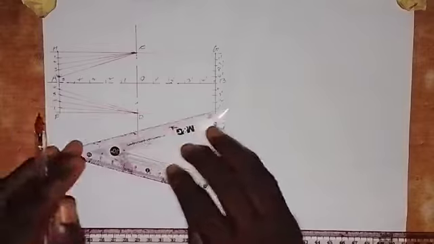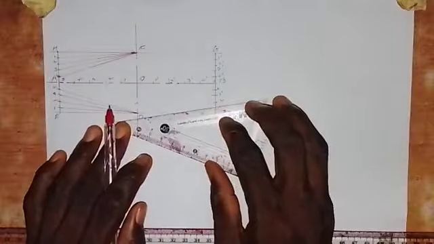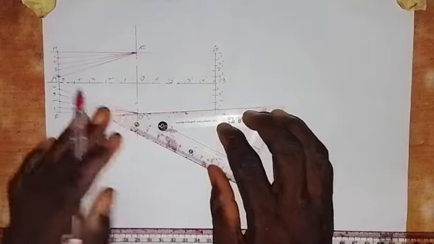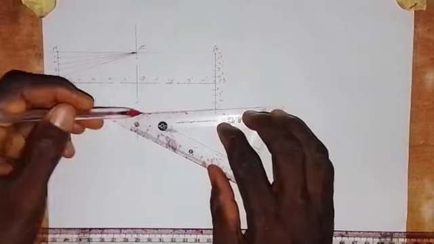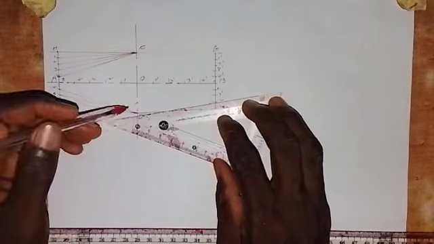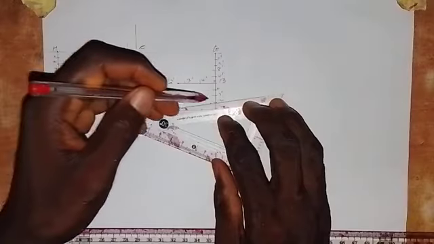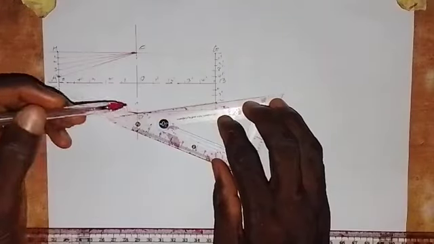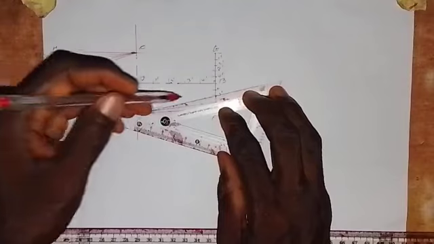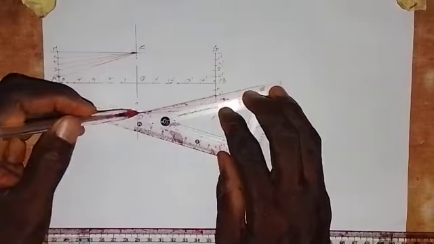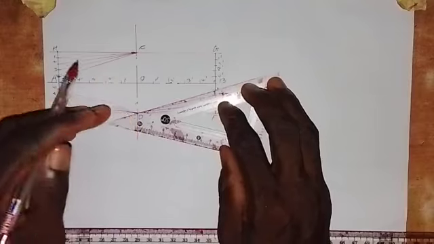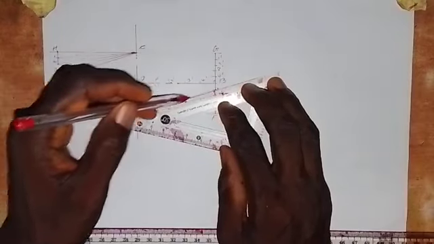All right, so we have this. Then coming to this side, we draw from point 1 prime to D. Okay, then from 2 prime to D, so this goes like this. Then from 3 prime to point D, so we have this. And then from 4 prime to point D, so we have this.